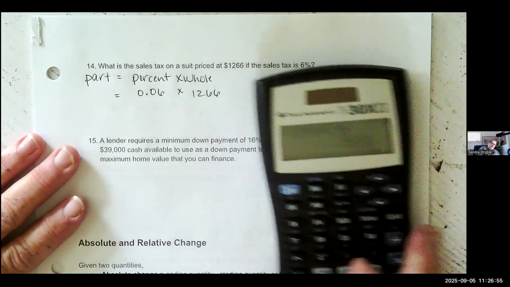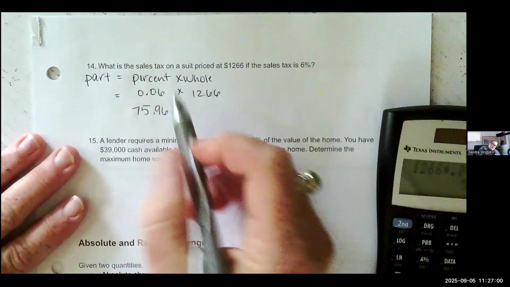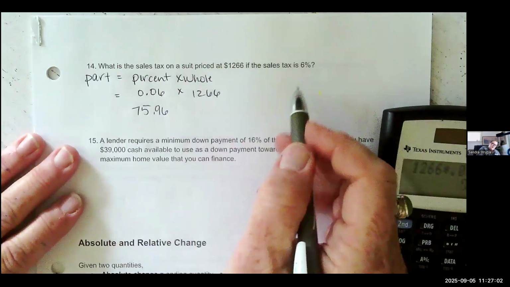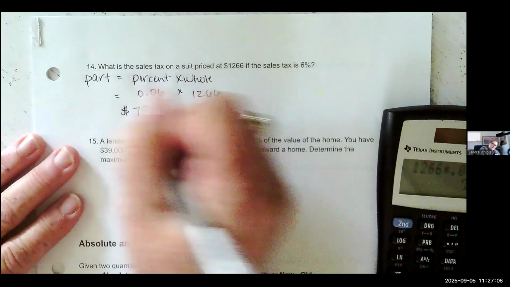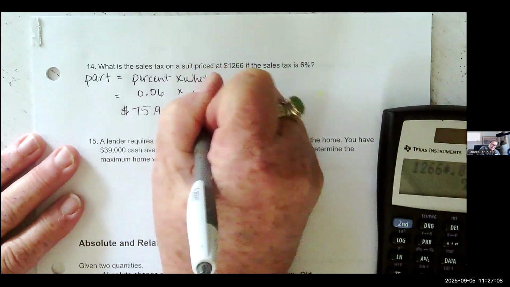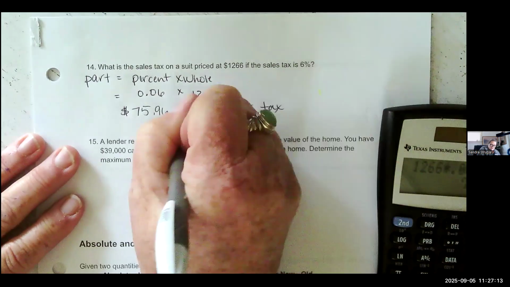And I got 75.96. The sales tax on the suit. So we're looking for sales tax. So $75.96, I've got my dollar sign, is the sales tax on the suit.